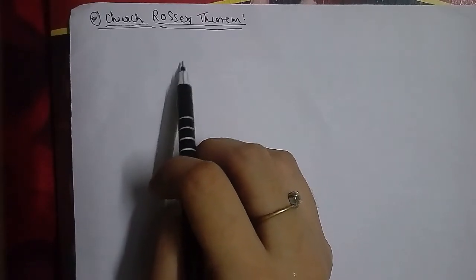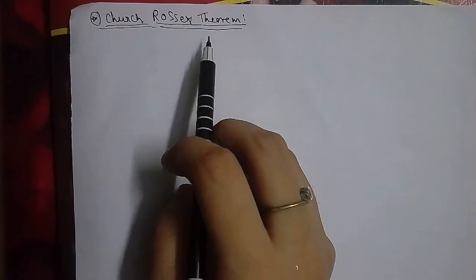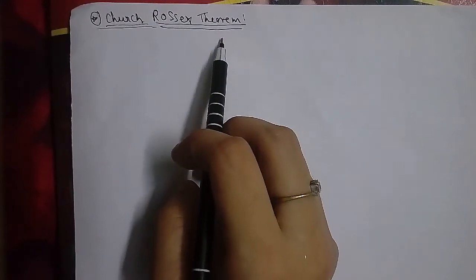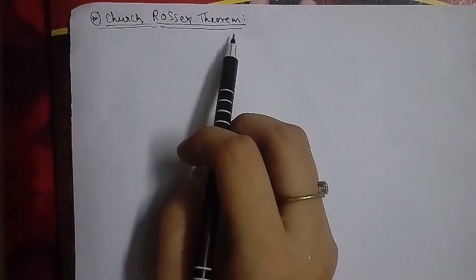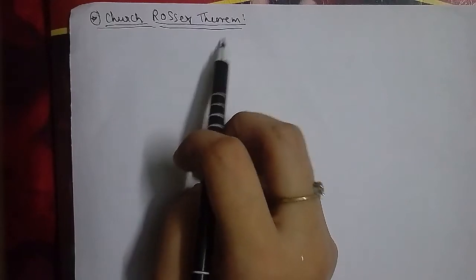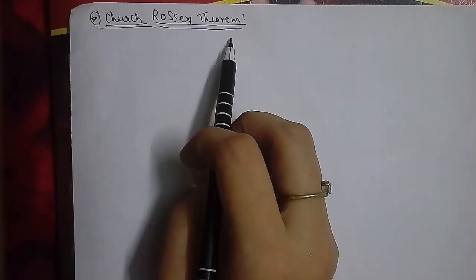In the Church-Rosser theorem, as I told you about the axioms and rules, for all the pure lambda terms m, p, q, if m tends to p and m tends to q, then of course there must exist a term r such that p tends to r and q tends to r as well.